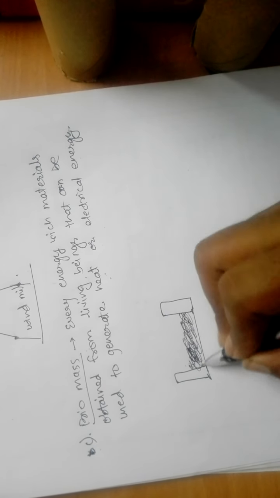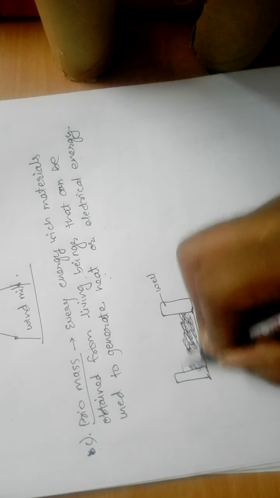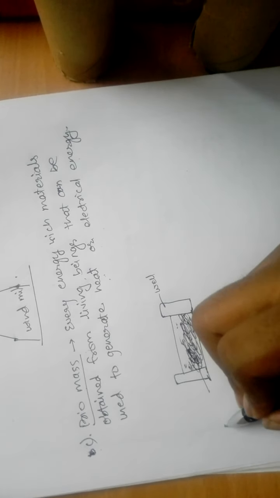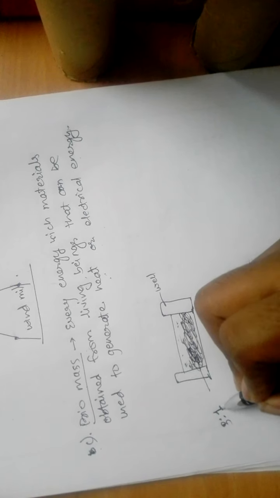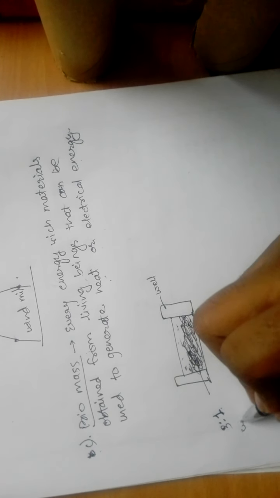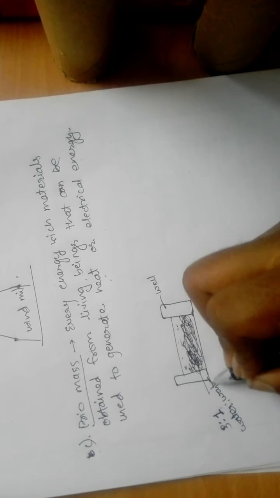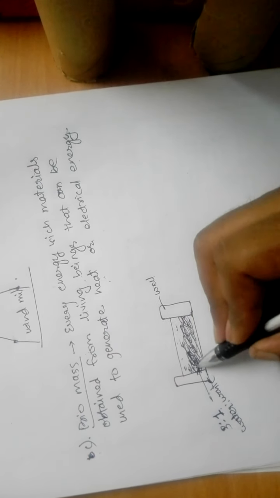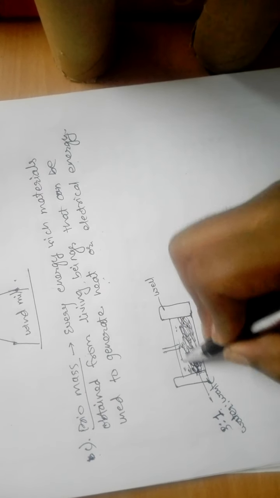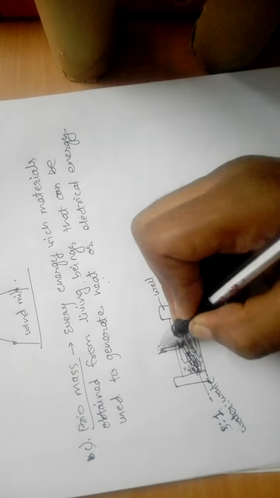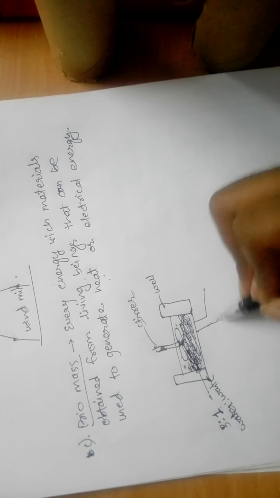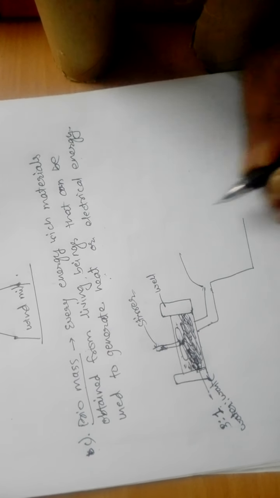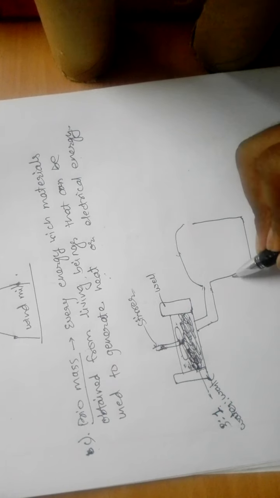cow dung and other decomposable materials are placed in a well, okay, and water is also mixed. Here you mix water and other parts in the ratio of 3:1. 3 parts of water and 1 part of decomposable waste. Okay, in this proportion, the materials are mixed. And then a fan-like stirrer is used to mix it properly. Once it is mixed, by a channel, it is passed through an underground dome.